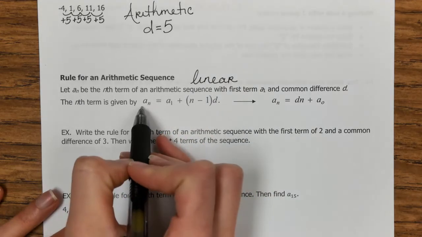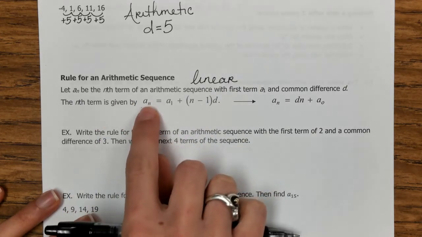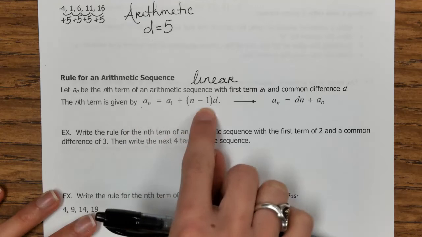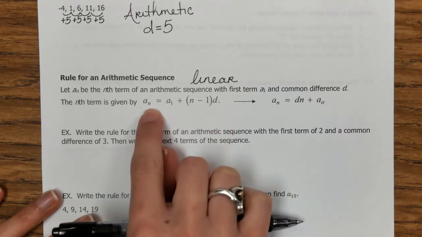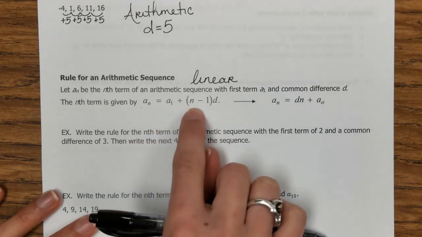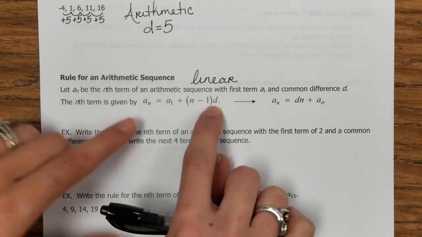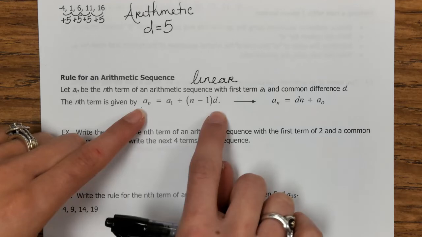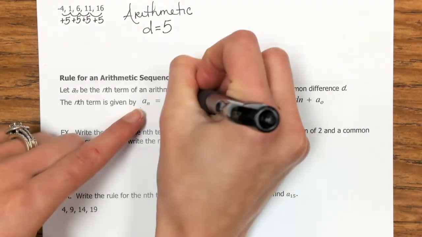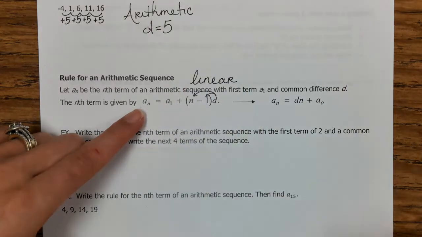So in any textbook that you might ever see, this is the formula for arithmetic sequences: A sub n is equal to A1 plus n minus 1 times d. If you were working this out, we would distribute that common difference.